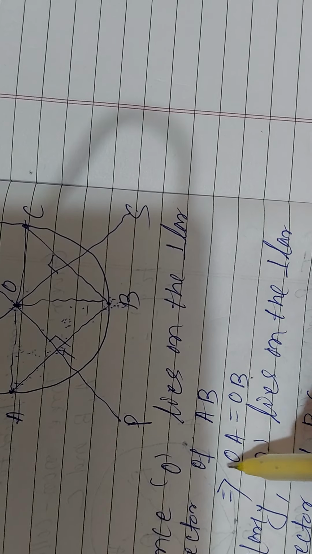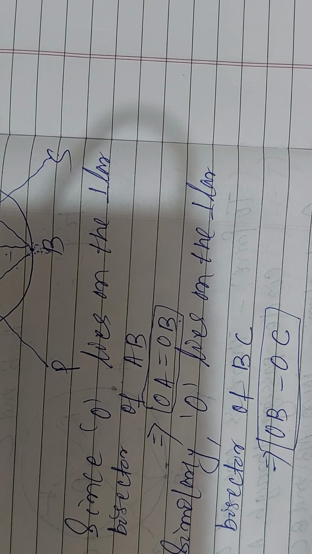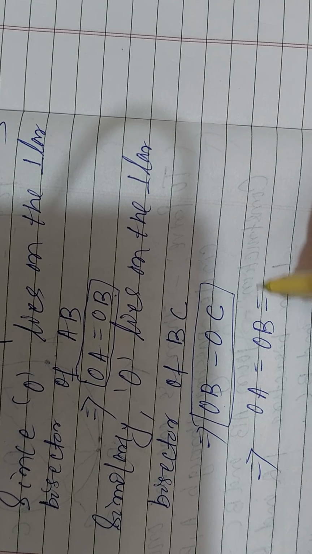So what do you conclude? Here we conclude OA is equal to OB, and here OB is equal to OC. So that implies OA is equal to OB is equal to OC.